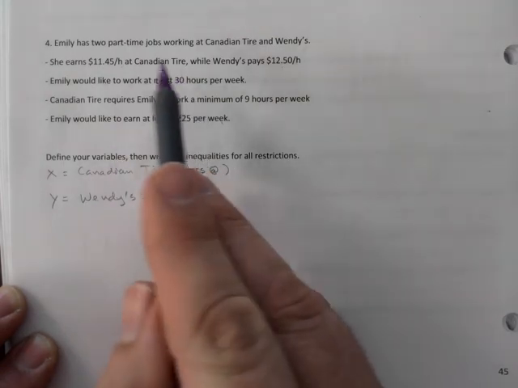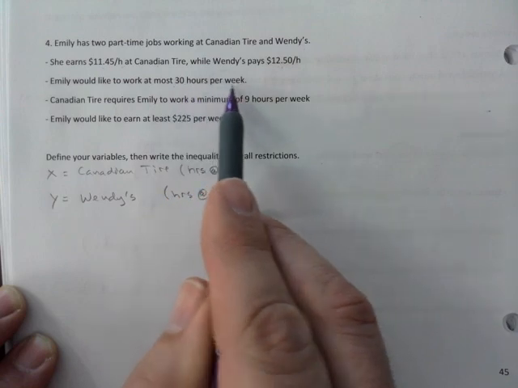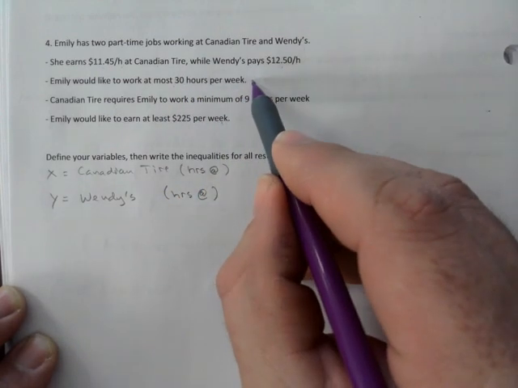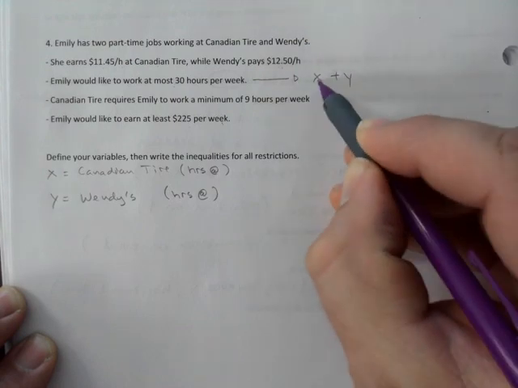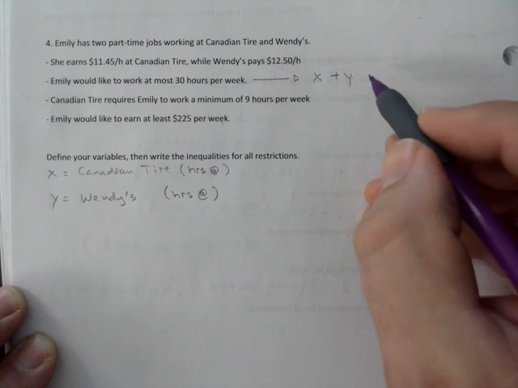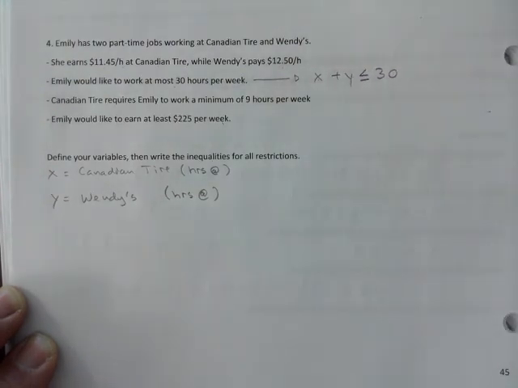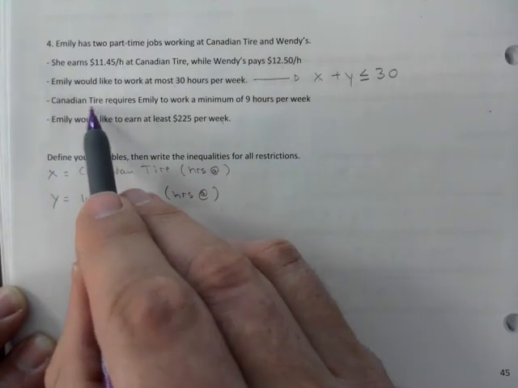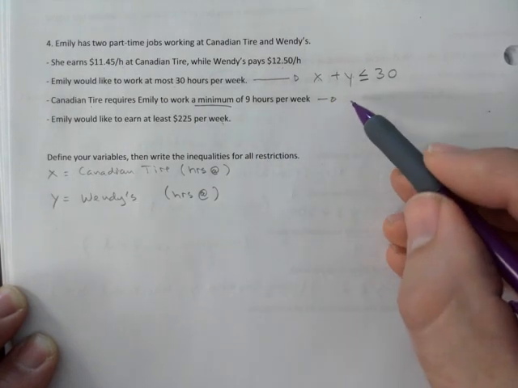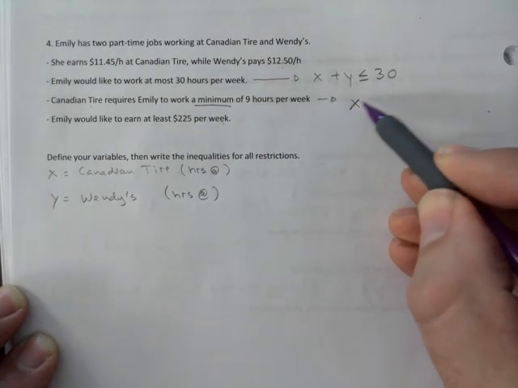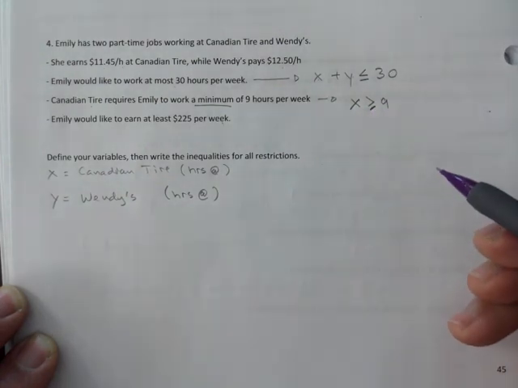So let's talk about, it's just telling us our wages. Emily would like to work at most 30 hours per week. So let's focus on this one here. How about I write it right next to it? X plus Y, the number of hours spent working for both companies, is going to be less than or equal to 30. Okay. Canadian Tire requires Emily to work a minimum of 9 hours per week. So it's just Canadian Tire has to be greater than or equal to 9. Okay. Has to be at least 9 hours.